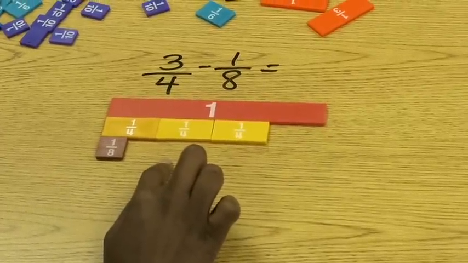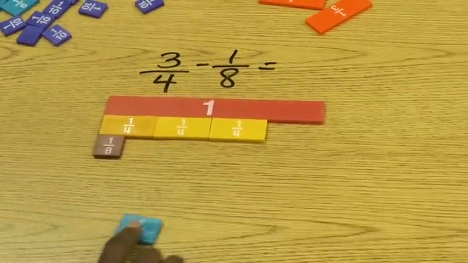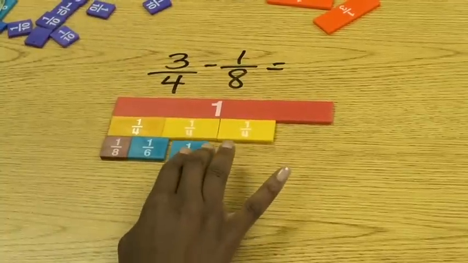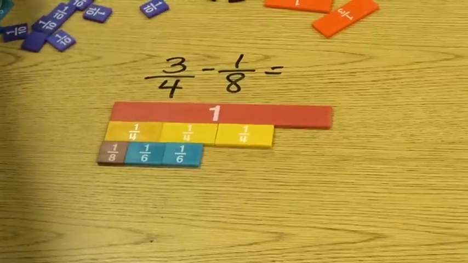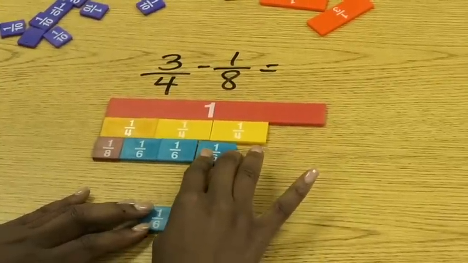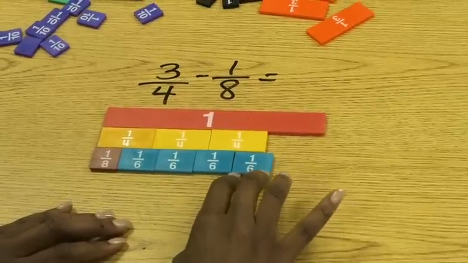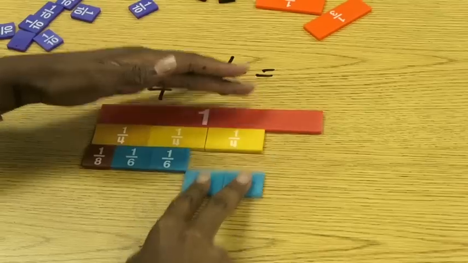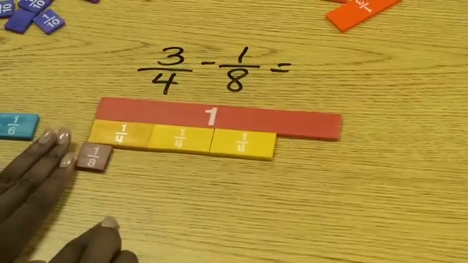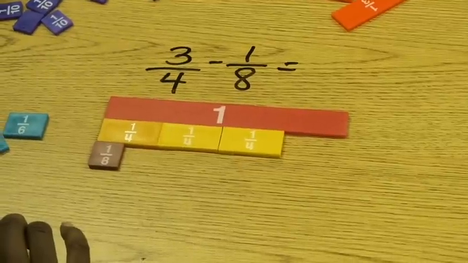It's just like yesterday's lesson, where you start filling in things to see what fits exactly there. So I'll try my 1/6 pieces. Okay, so I have these in there. That's too much, so that tells me it's not going to be my sixth pieces, so I'm going to try something else. If it's not my sixth pieces and I can tell that it's too large, then I'm going to want to try a piece that's smaller, or a fractional part that is smaller than that.